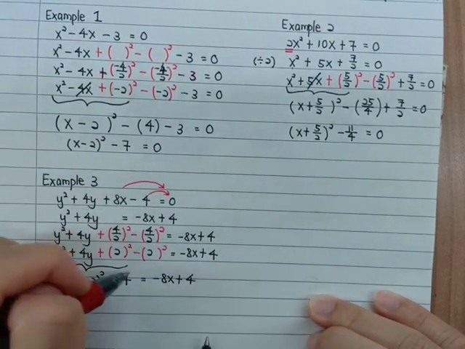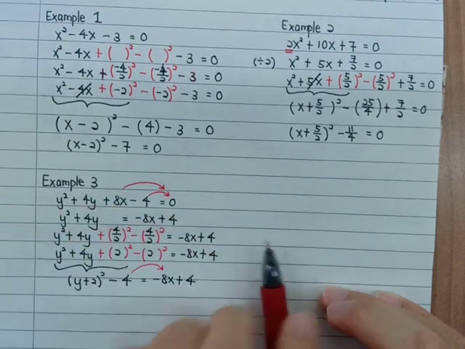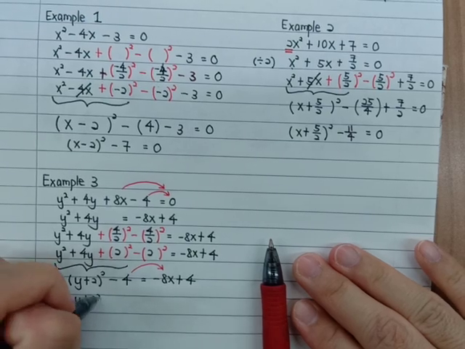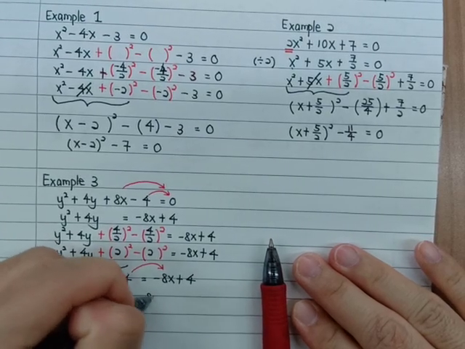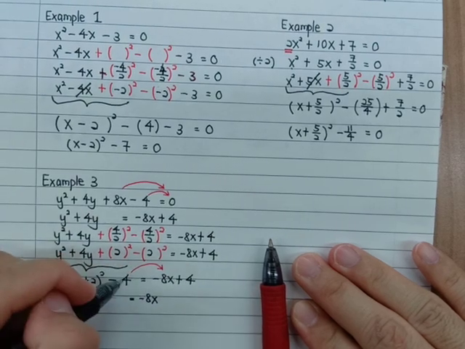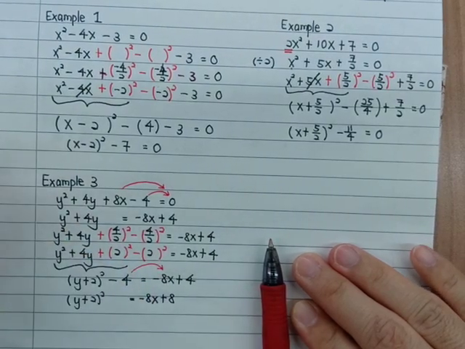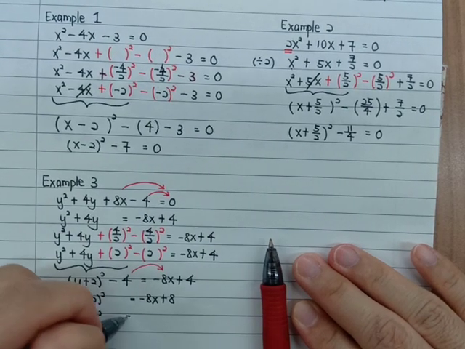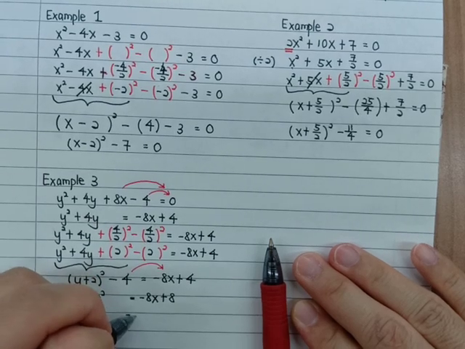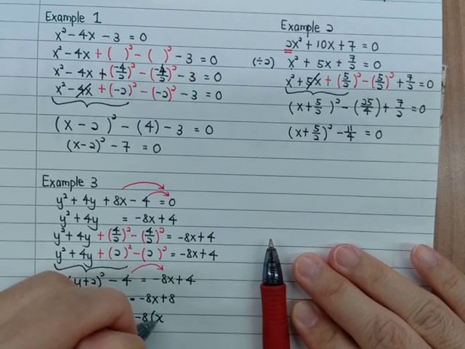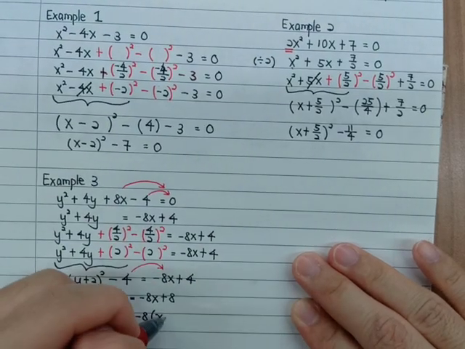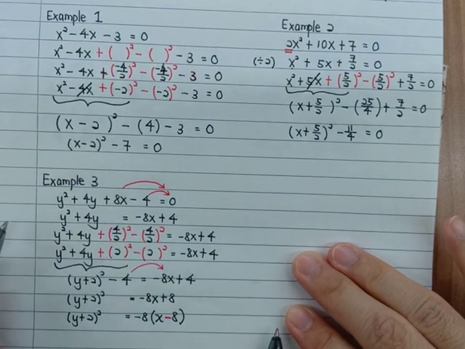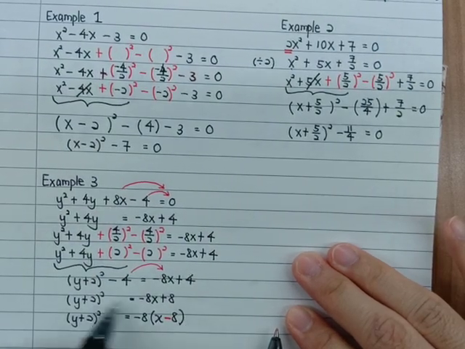So next, let's say I try to move negative 4 to the right hand side. What I should have here is y plus 2 squared will be equals to negative 8x. Positive 4 plus 4 will become plus 8. So finally, y plus 2 squared, what I'm going to do is I try to factorize negative 8. So what I should have here is negative 8 in the bracket x. Be careful in this part. So here will become negative minus 8. So actually this is the standard form of parabola.